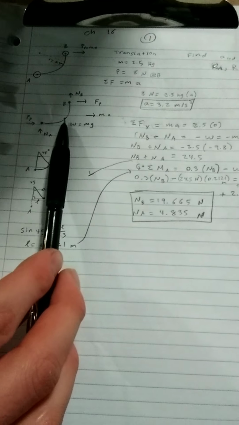And with that we were able to solve for our NB, which is equal to 19.665 newtons. And then if we plug NB into our equation of NB plus NA equals 24.5, that gives us our NA of 4.835.